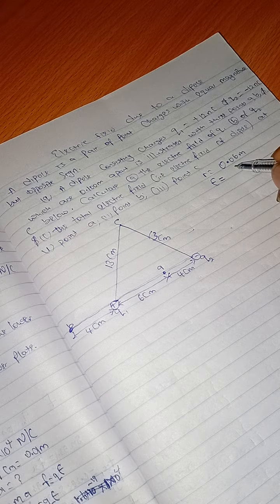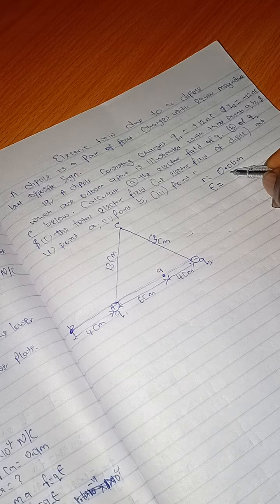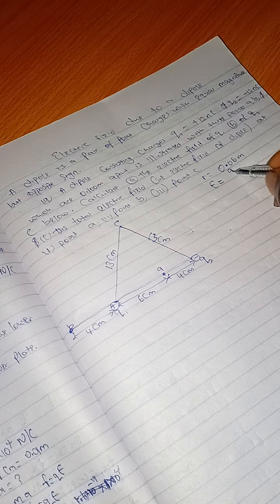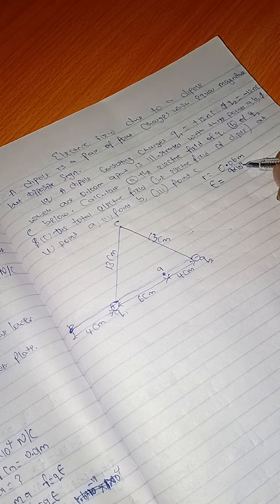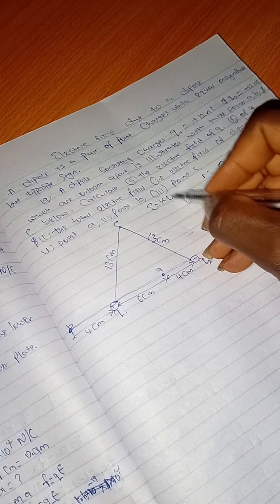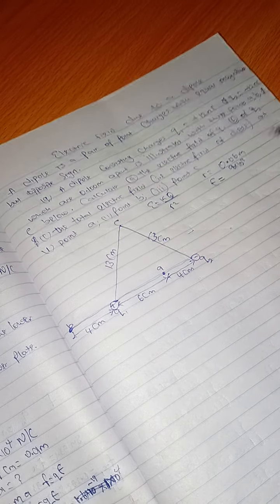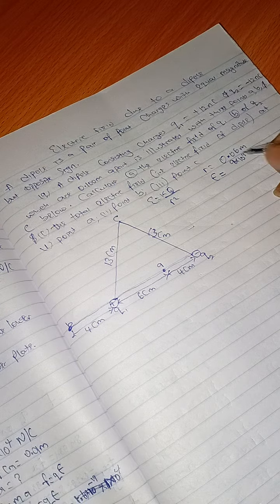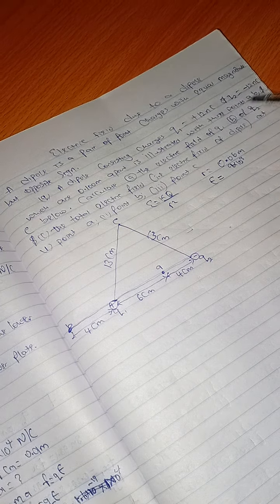strength or intensity, K rather, is 9 times 10 raised to power 9. This E equals to KQ over R square. 9 times 10 raised to power 9. What's our Q? We are given that our Q equals to 12.